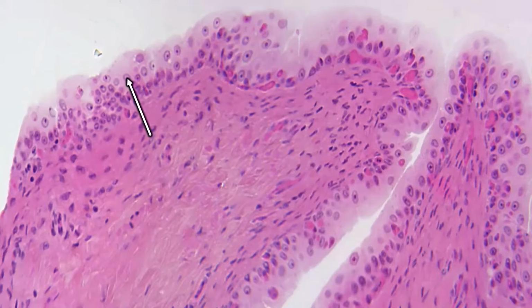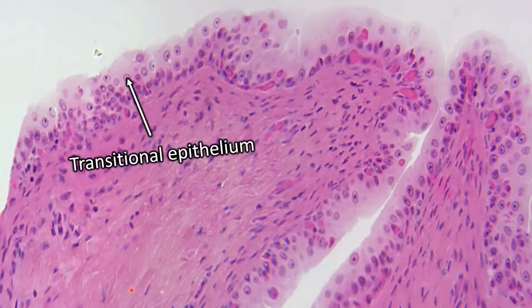So hopefully this was very obvious to you that this is transitional epithelium. So the first thing you need to do is find the bottom of your epithelium. And then you look up, you see multiple rows of nuclei, so you know it's stratified. Then you see that you have dome-shaped cells, which sometimes cuboidal cells might look dome-shaped, but the fact that these nuclei are kind of all over the place and not in nice even rows should tell you that it is transitional epithelium.